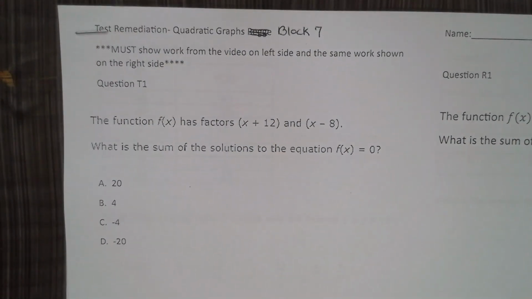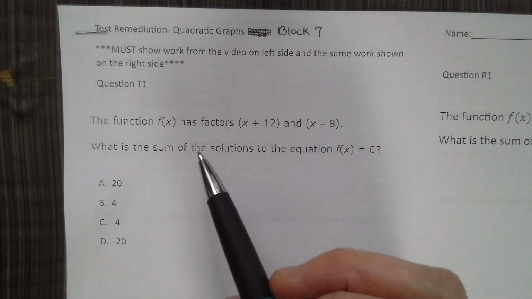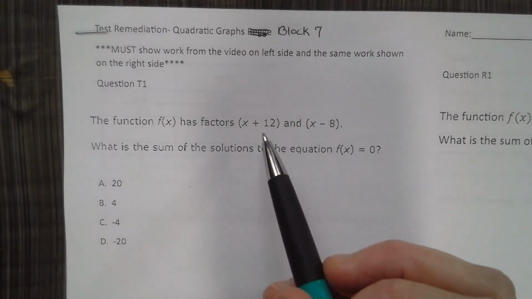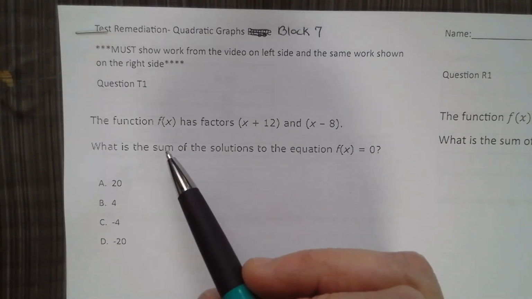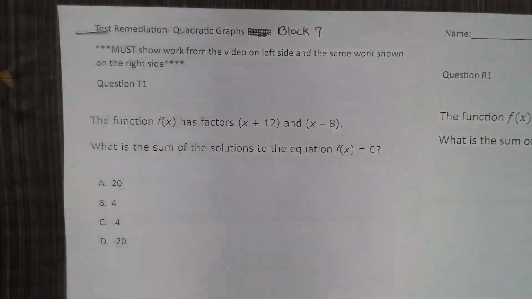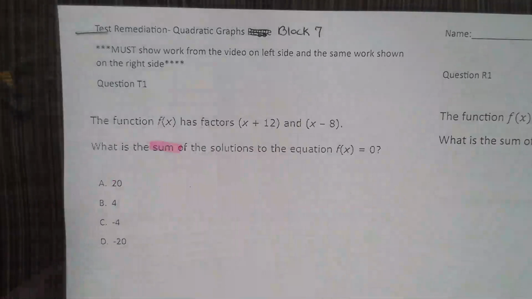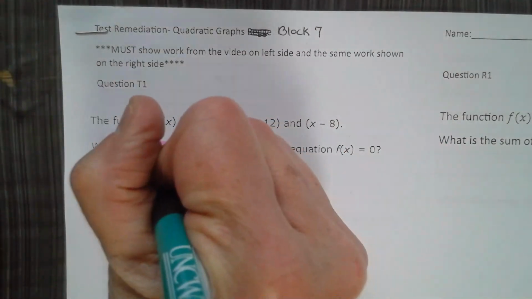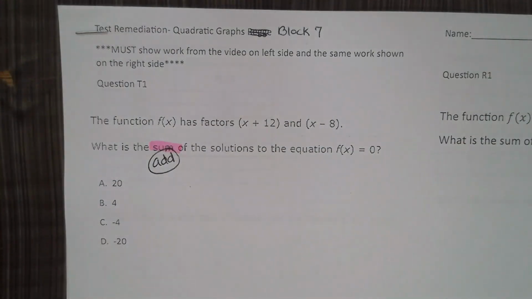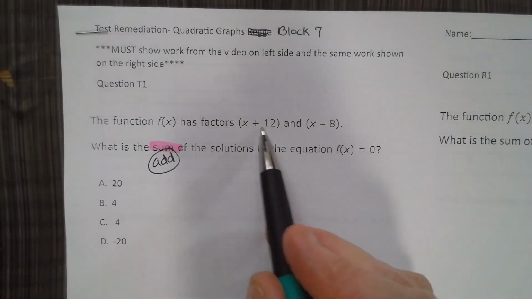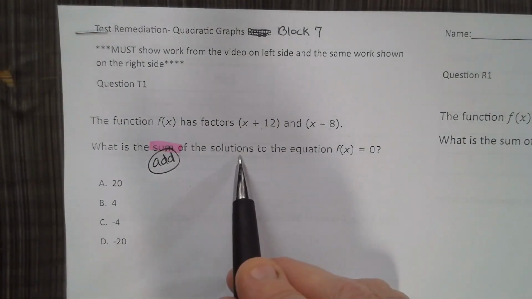One of the most missed questions on the test was this one. It says a function has the factors x plus 12 and x minus 8. What is the sum of the solutions? So basically, we're going to find the solutions and we're going to add them together. So if we have our factors, how do we find our solutions?